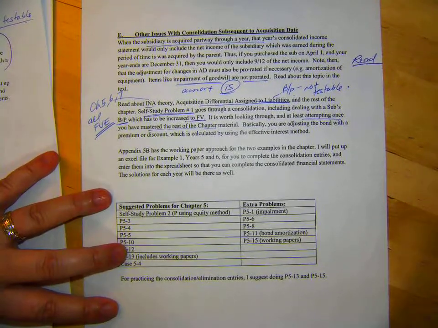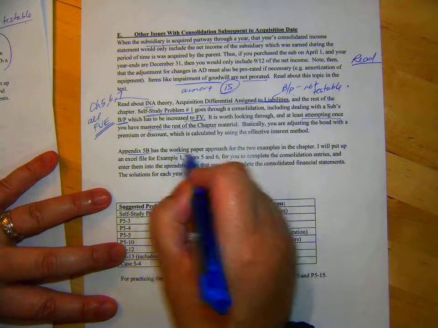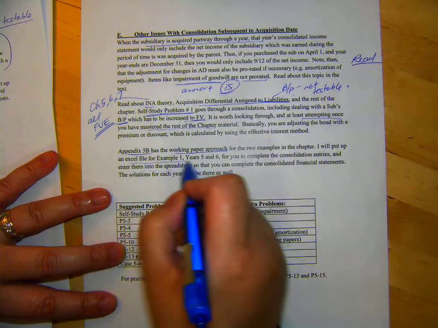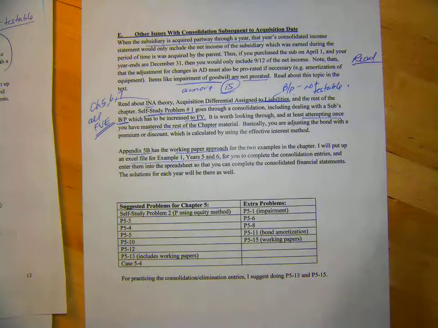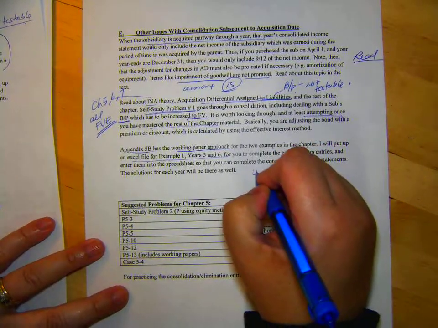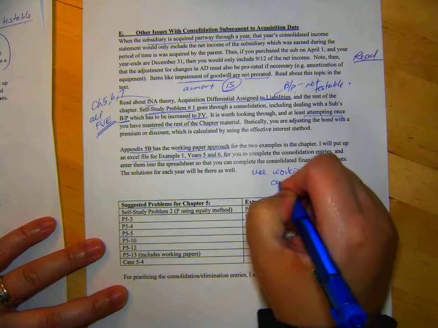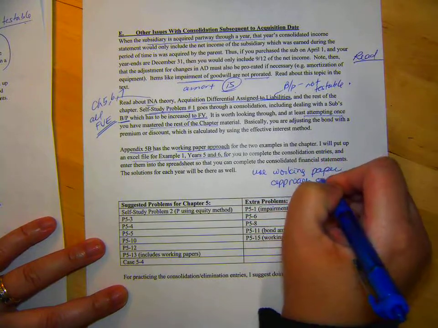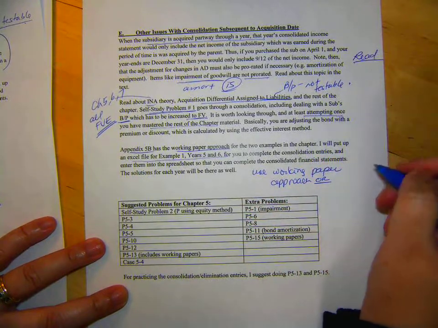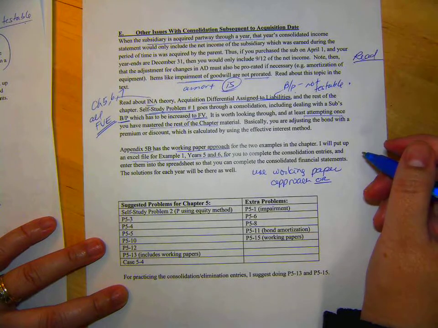Okay? Now, Appendix 5B has the working paper approach, and I've got the Excel file up for years 5 and 6. And remember, you can use the working paper approach or what's the other one called? Direct.